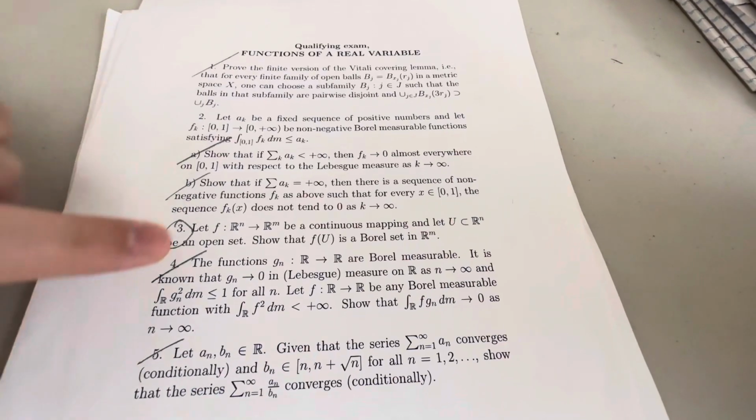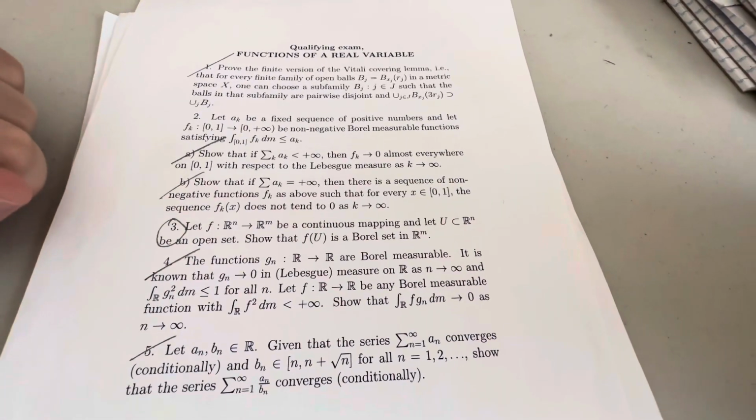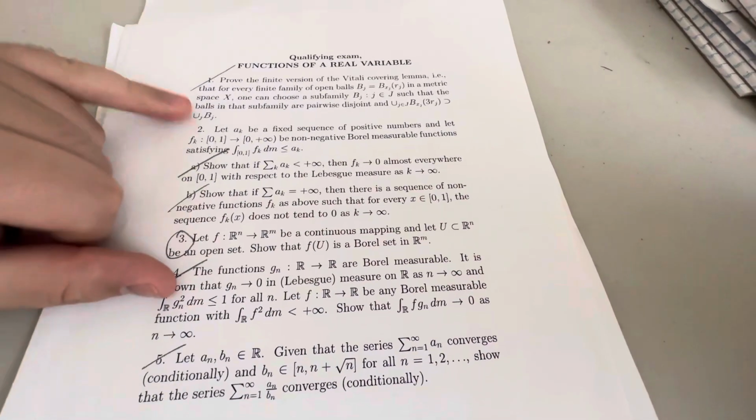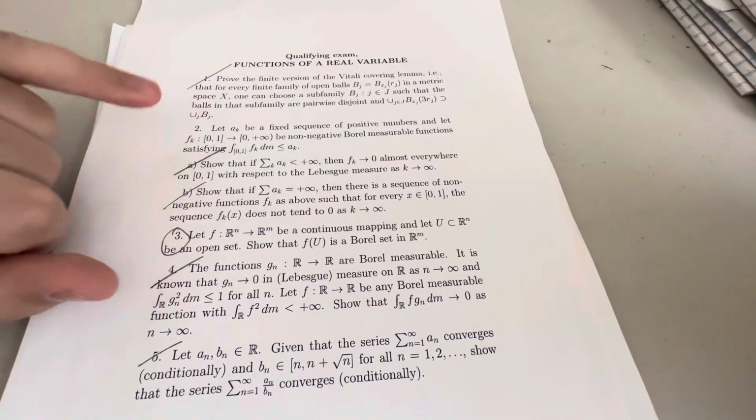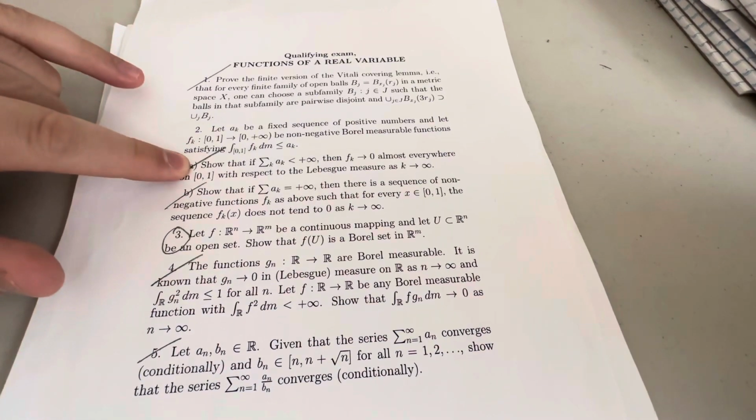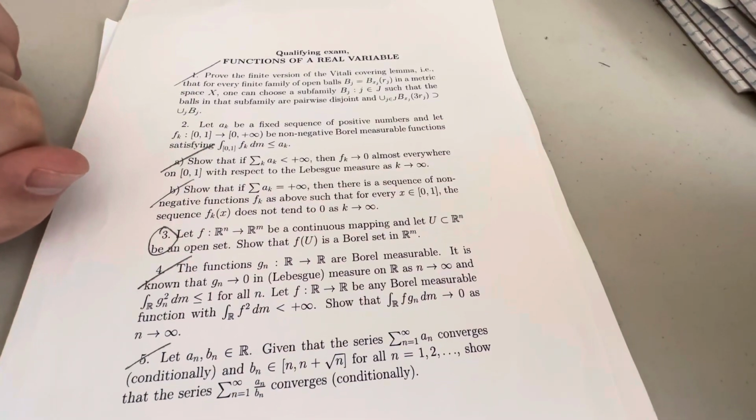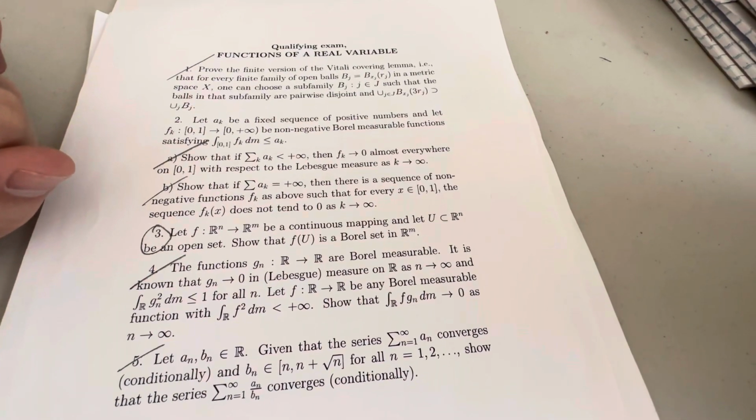Problem number 1 and problem number 4, I knew immediately how to do it when I read it. So these two I definitely got. Question 2, part A, I definitely got as well. Knew immediately how to do it.